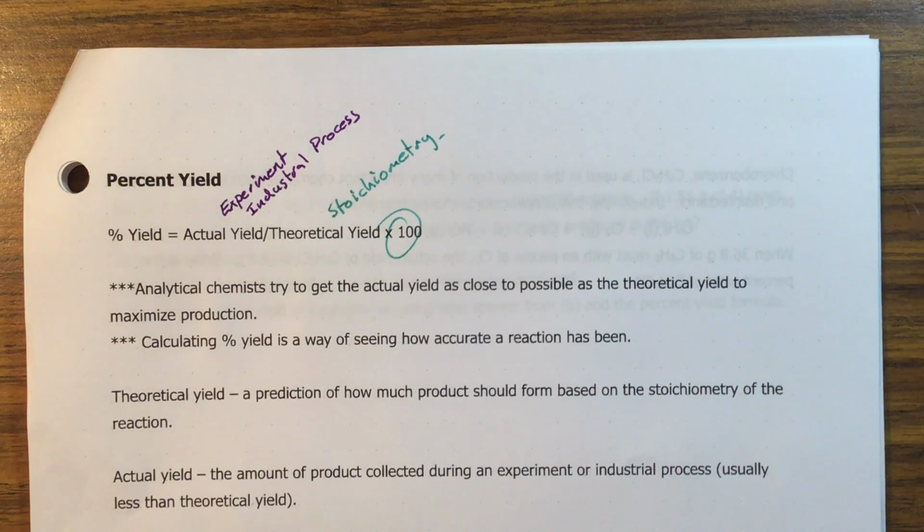So basically what this is saying is you do some stoichiometry on a chemical reaction, and the stoichiometry says you should get 100 grams of this product. Then you go and do the chemical reaction, but you only get 60 grams of the product. Well, your percent yield in that case is 60%. You got 60% of what you should have.